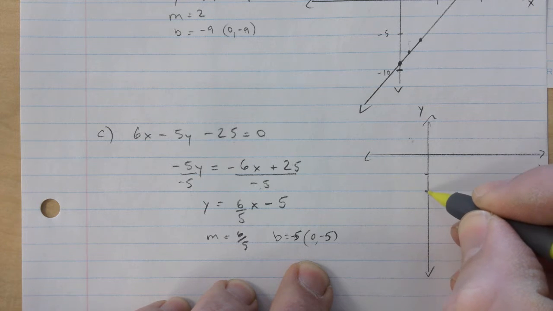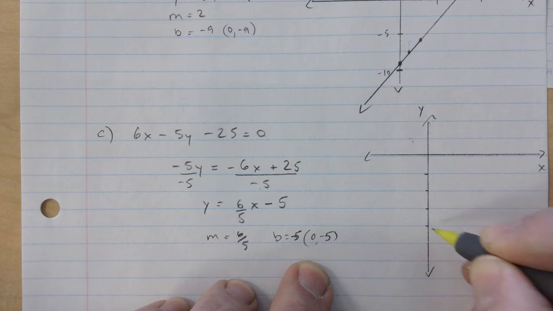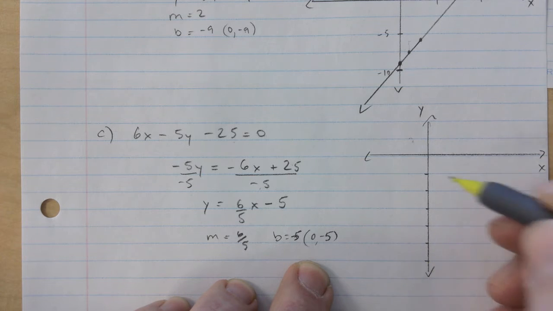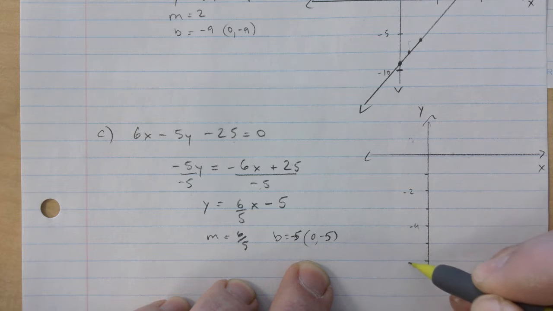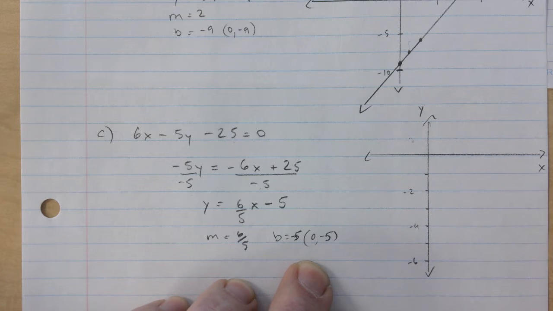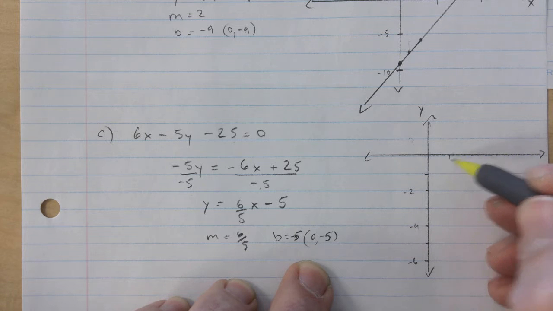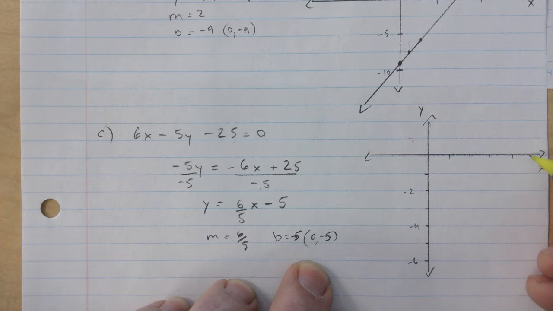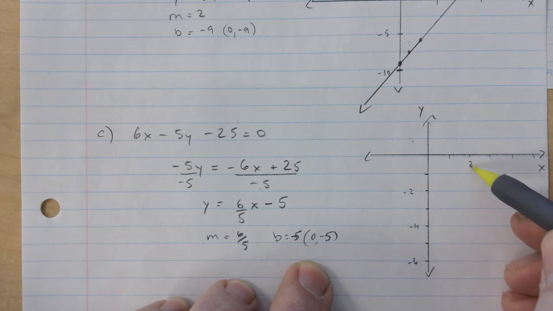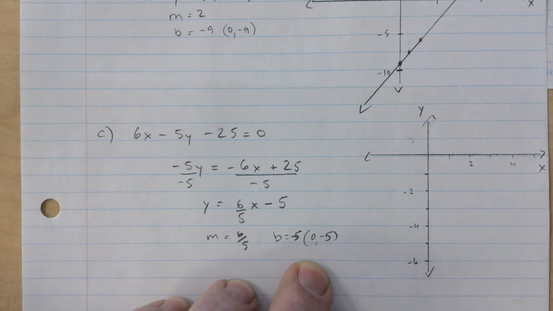So I'm going to go like that. I'm going to label maybe every second one like that. I'm going to go 1, 2, 3, 4, 5 like that. So I'm going to go 2, 4, right?